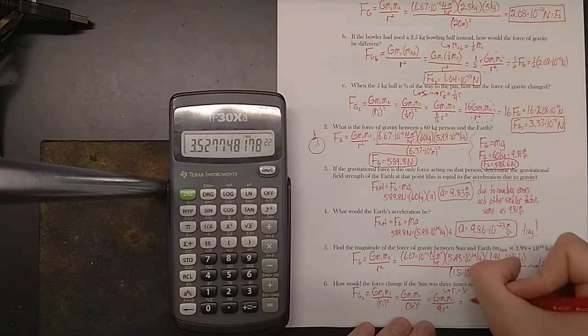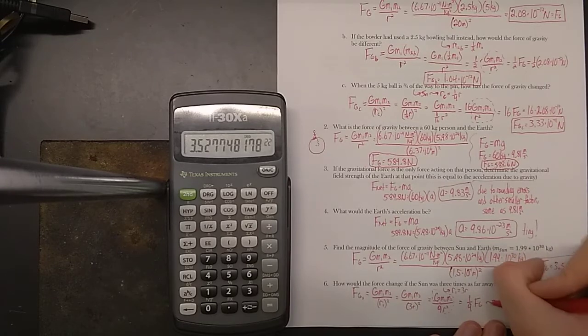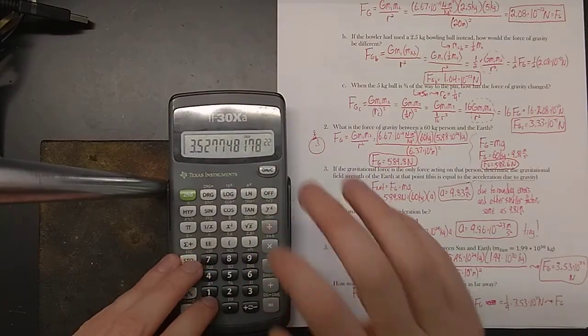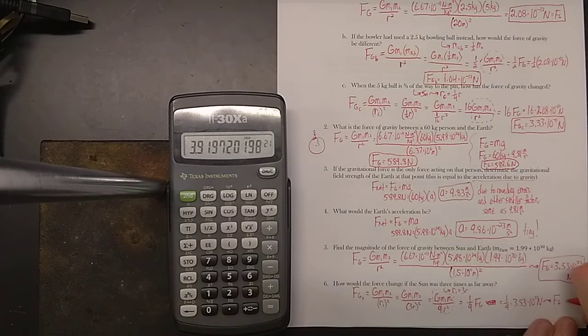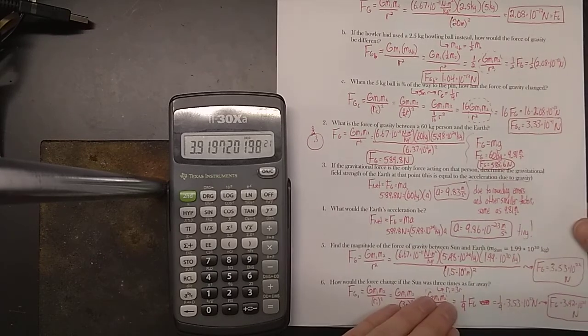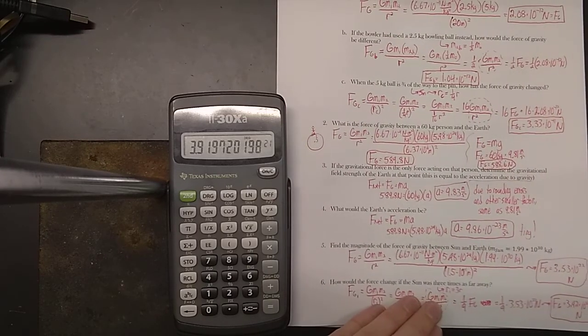And so we end up with an extra factor of 1/9 times the original force, which means we take 1/9 times 3.53 times 10 to the 22nd newtons, divided by 9, which gives 3.92 times 10 to the 21st newtons. I think you can see that. Yep, there you go. All right.